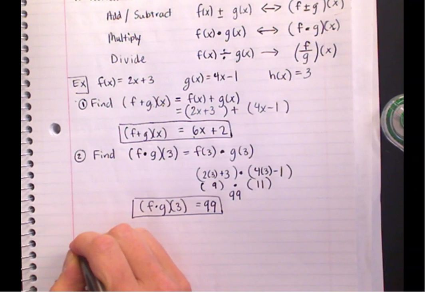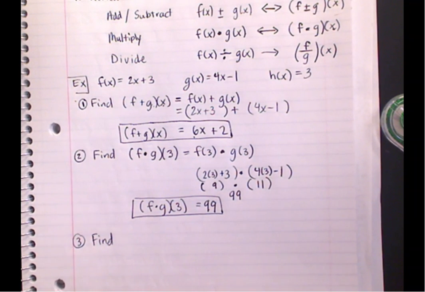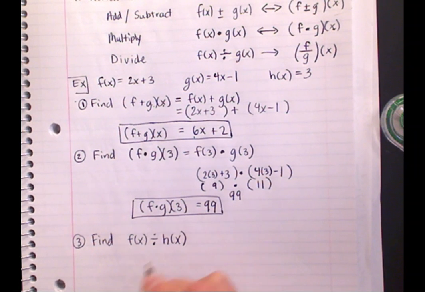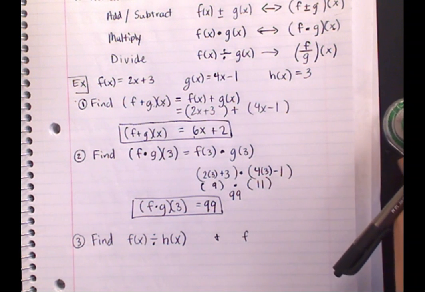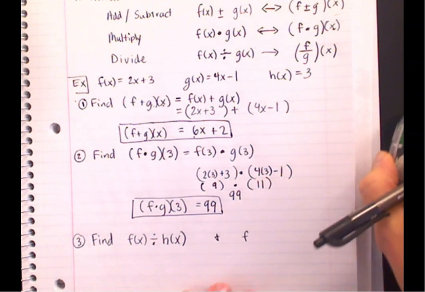All right, try one on your own. Find f of x divided by h of x.